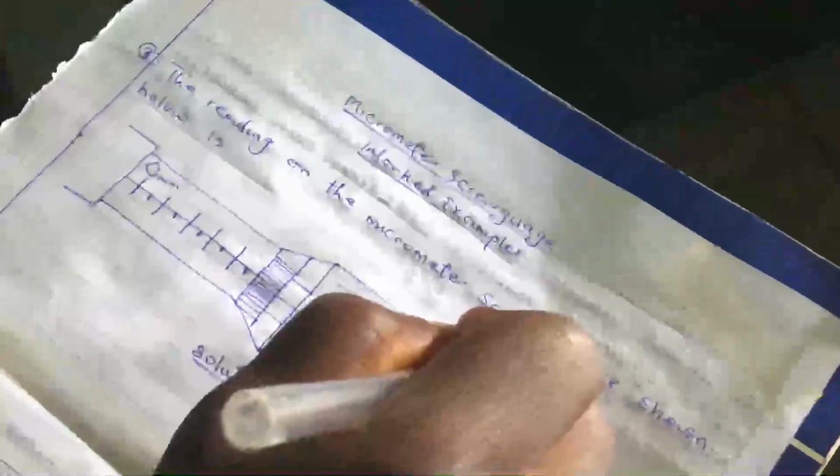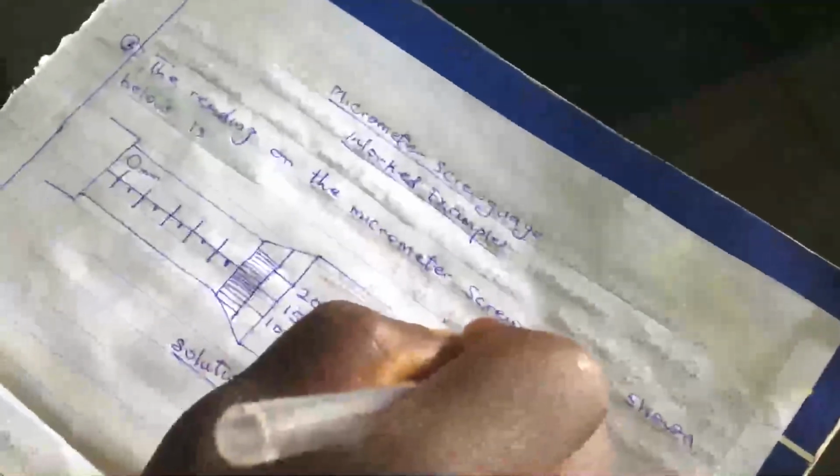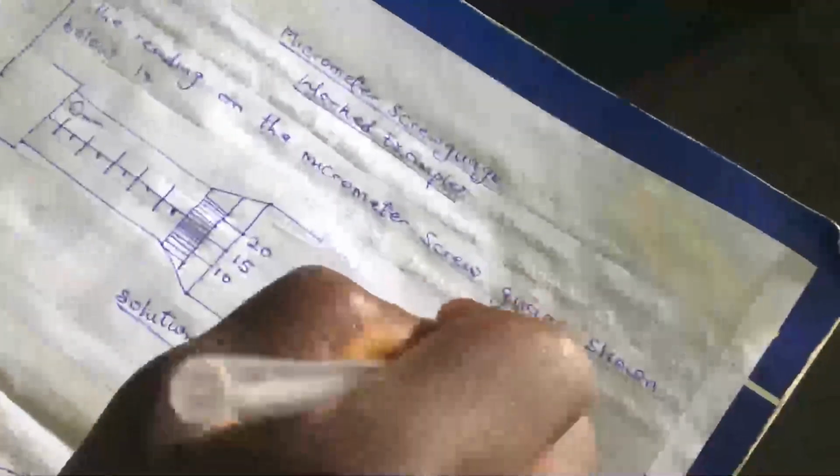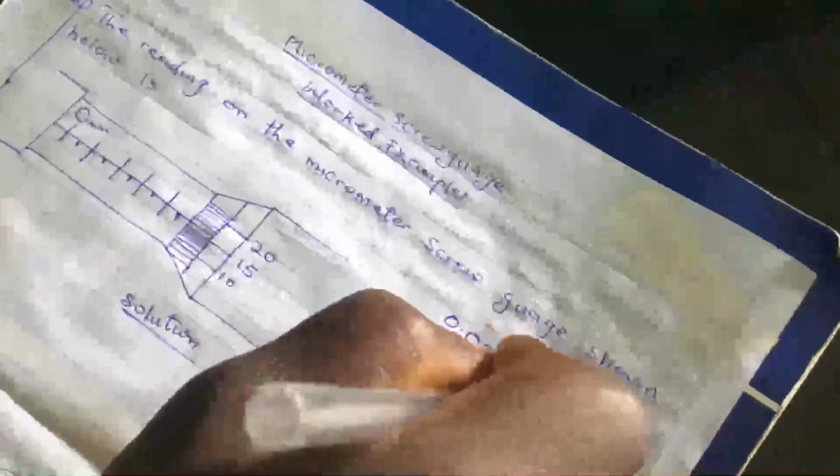Now let's move to questions on micrometer screw gauge. This is a cross-section of a micrometer screw gauge, and this is in millimeter. Micrometer screw gauge will measure to 3 decimal places in centimeter and 2 decimal places in millimeter. It means that's 0.001 centimeter or 0.01 millimeter.